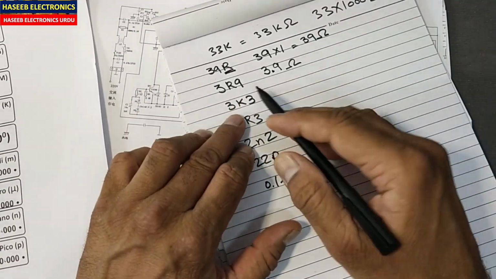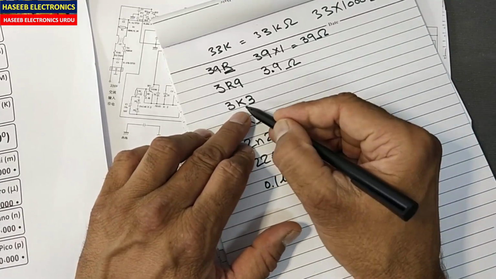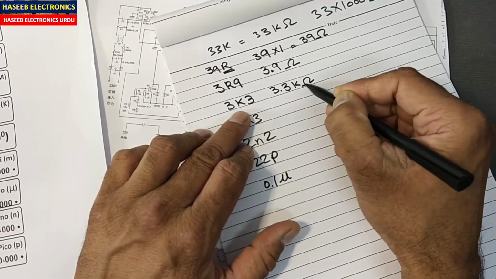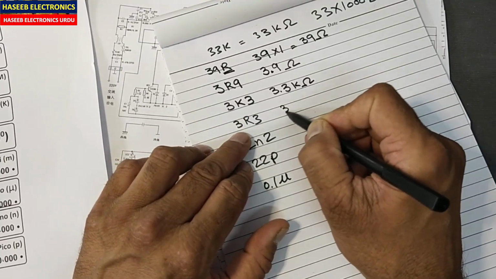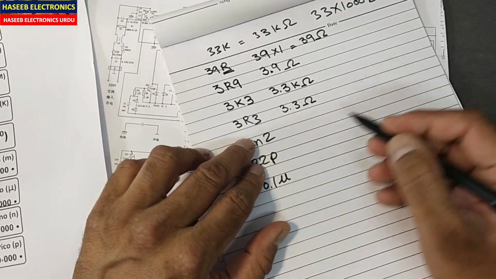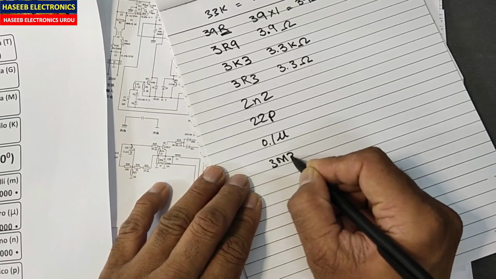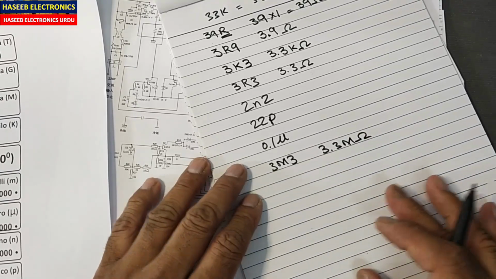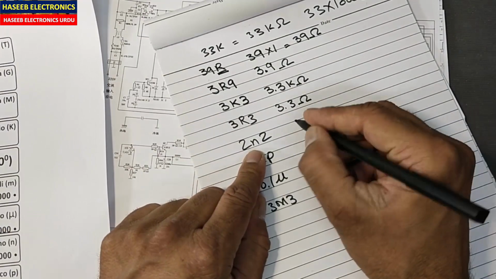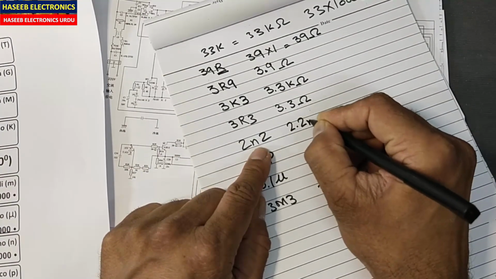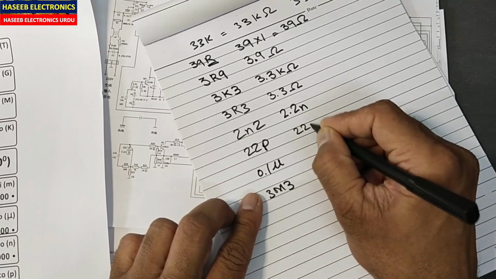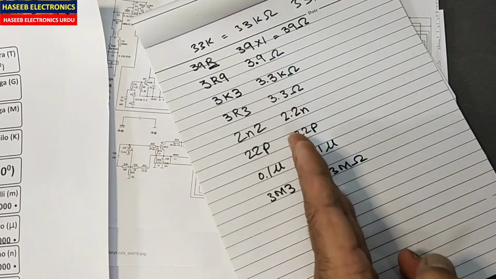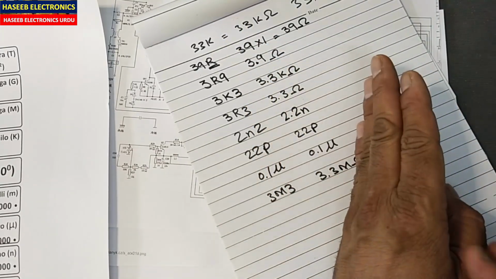3K3 is 3.3 kilo ohm. 3R3 is 3.3 ohm. If it is 3M3, that means 3.3 mega ohm. If it is 2N2, that means 2.2 nanofarad. Then 22 pico, 0.1 micro. Now you can convert these values into any required value.